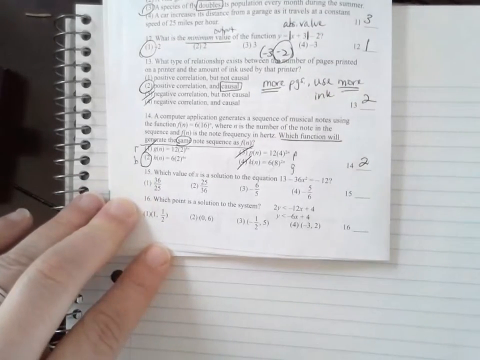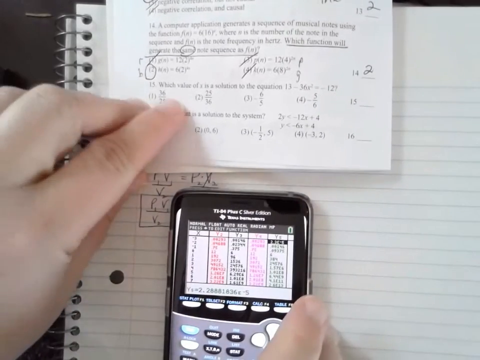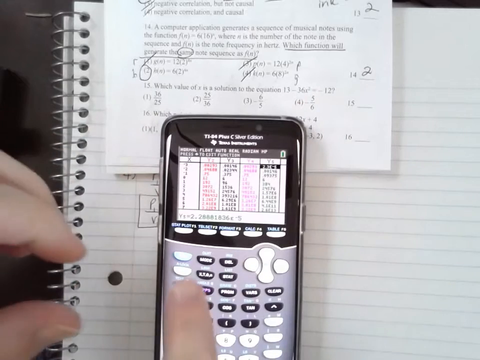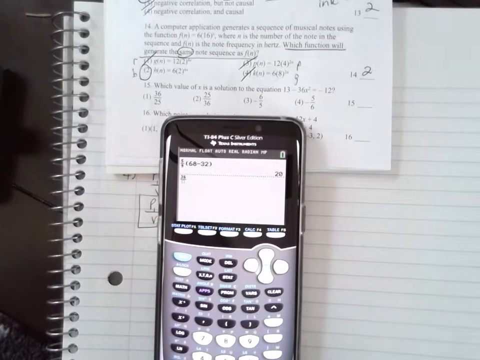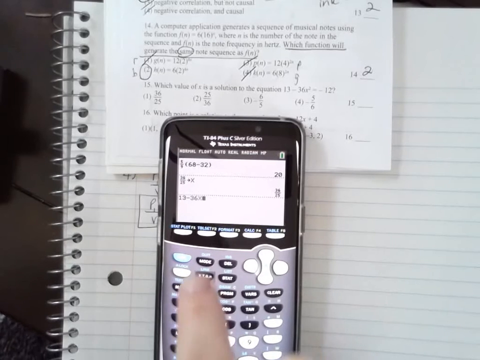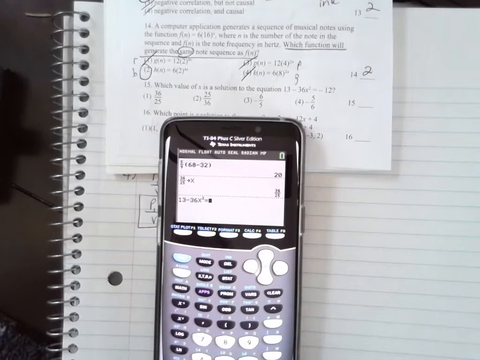Alright, keep going. What's the solution? Okay, so if you're talking about solution, then each of these numbers is a potential answer, which means if I don't know how to solve this question, what I can do is store the number that I see, in this case 36 over 25, I'm going to store it into x, and then I'm going to test to see if it works. 13 minus 36x squared equal to negative 12.